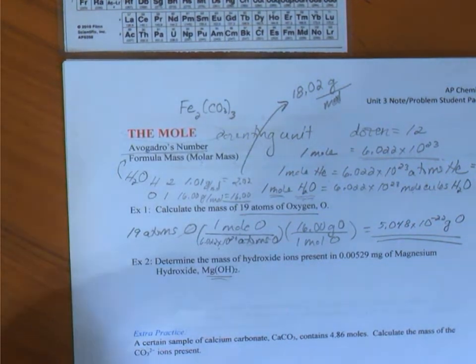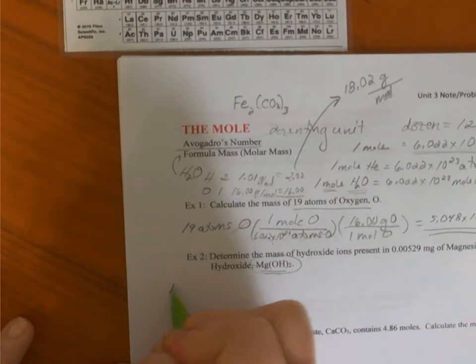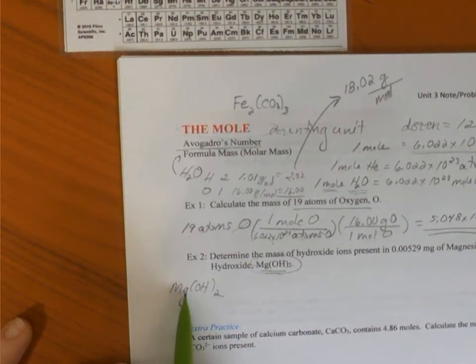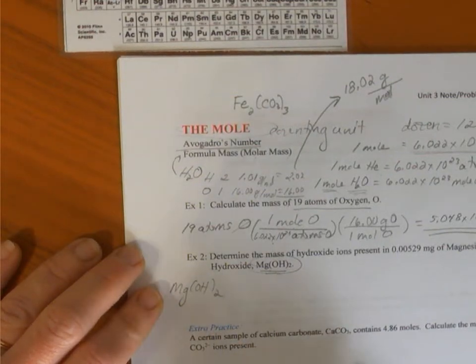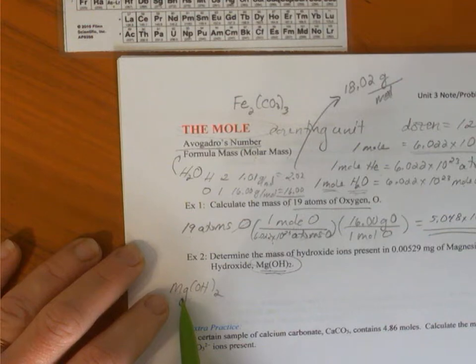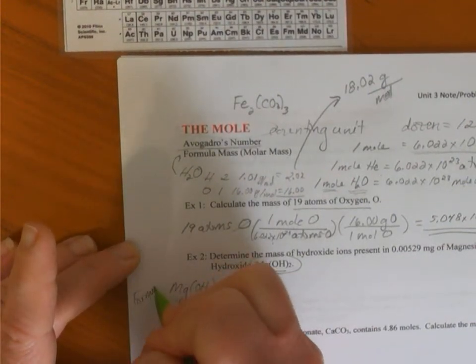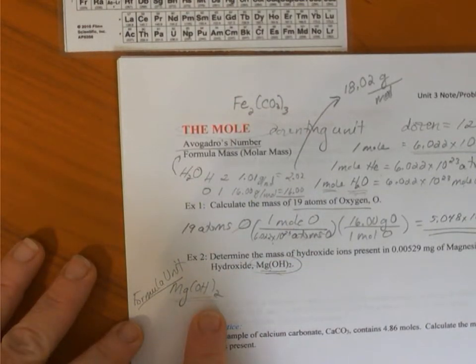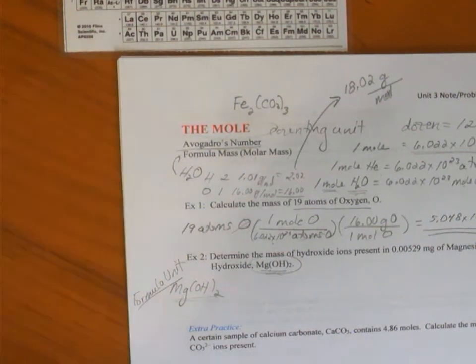Can we pause for a second? Because I want to just talk about a formula a little bit more in depth. Now we know magnesium hydroxide. Well, we know we have 1 magnesium atom, or ion here, for every 2 hydroxides. This is a good time to go over this. This is ionic. So the smallest piece of an ionic would be a formula unit. And so if I had 1 mole of magnesium hydroxide, it would be Avogadro's number of formula units. That's the individual smallest piece of an ionic compound.